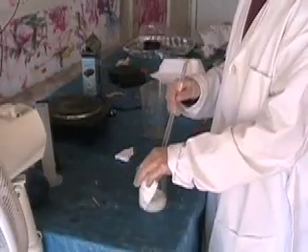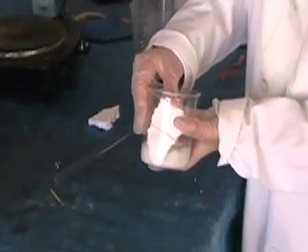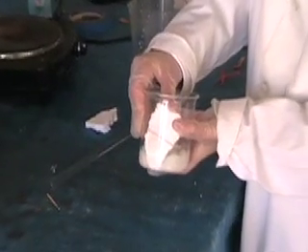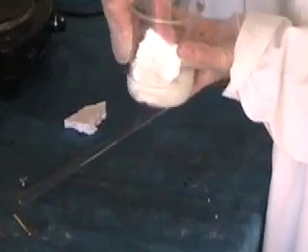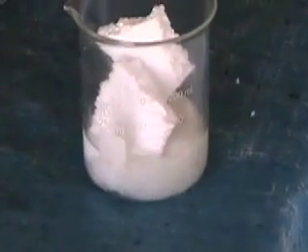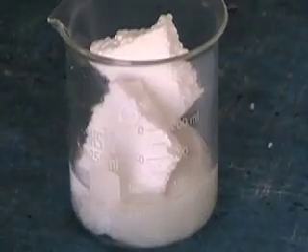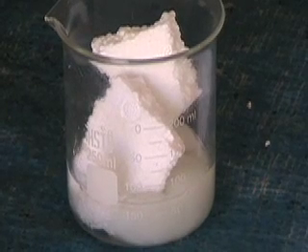I'm going to put in this piece, start pressing it in, and if you can see, there are bubbles coming out. That's the styrofoam dissolving in the gasoline and forming what's known as a gelled salt. So I'm going to keep dissolving this, and then I'm going to show you this burning.